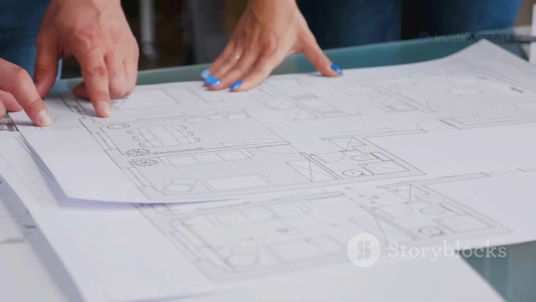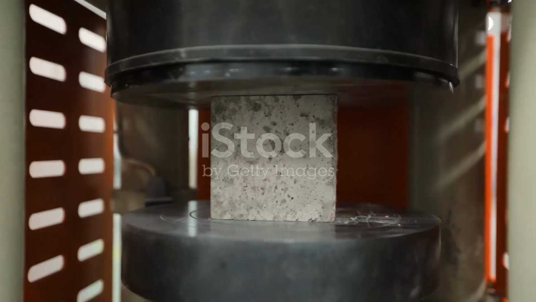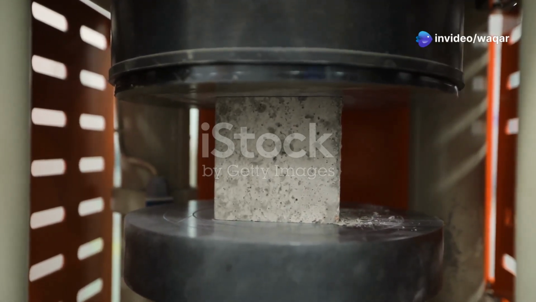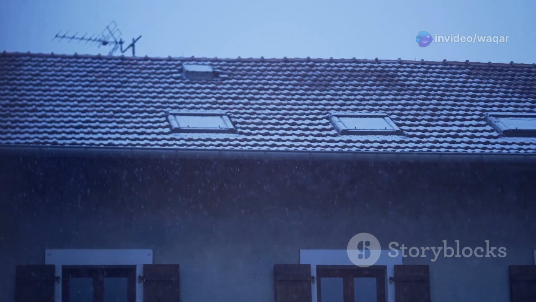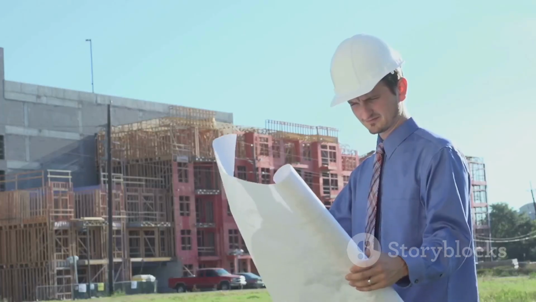Now, depending on the material, you'll also find information on its chemical and mechanical properties. This is where things get technical, talking about durability, fire resistance, and how it reacts to different conditions. Think about it. You need to know your roof shingles can handle a snowstorm, or your insulation is up to code. These specs cover all that.